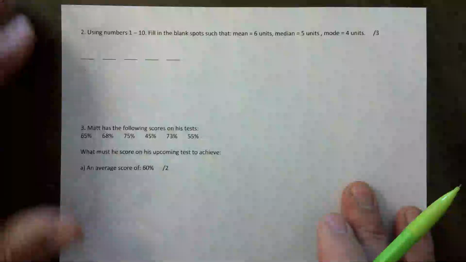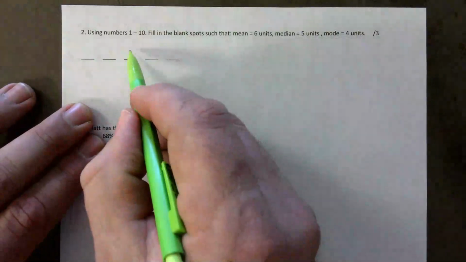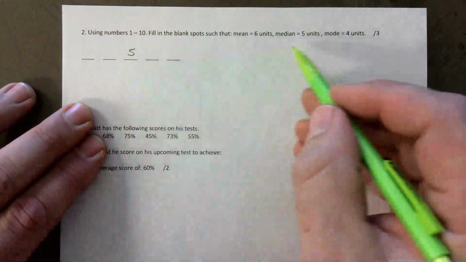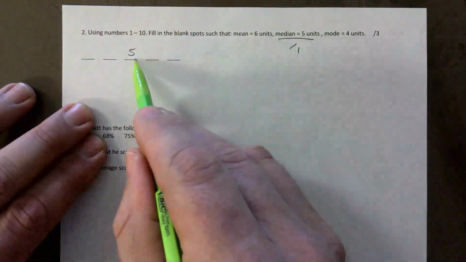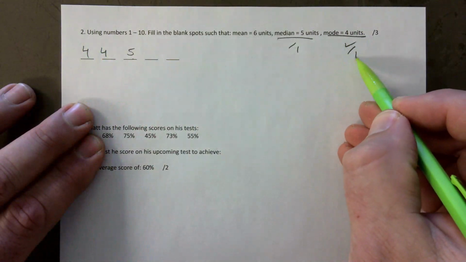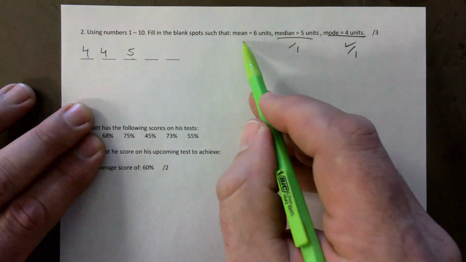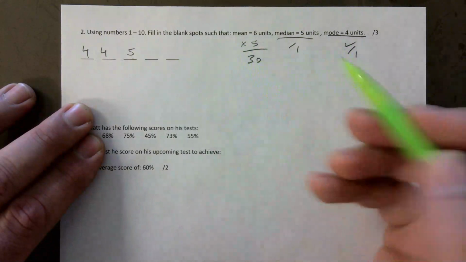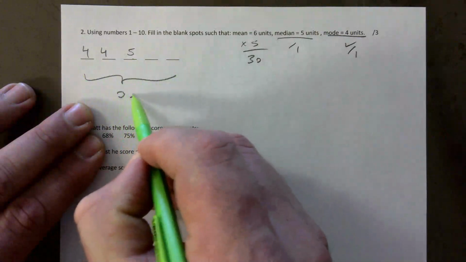All right, backside. Puzzle time. Hopefully I didn't mess this one up, right? Median is 5, so that's 1 mark, if you have that one in here. Mode is 4, so there should be 2 4s there. That's another mark. And then a mean of 6, so I multiply it by 5, I need a sum of 30. So this should be 30.